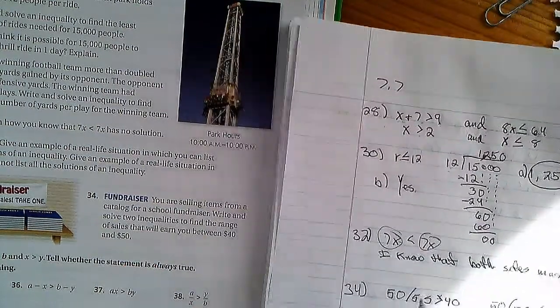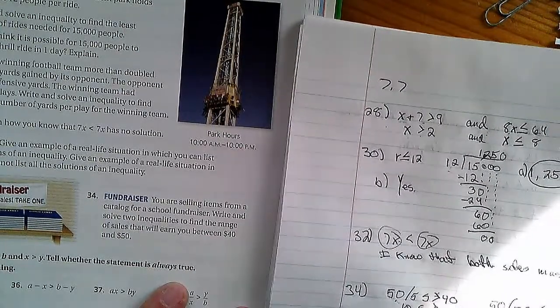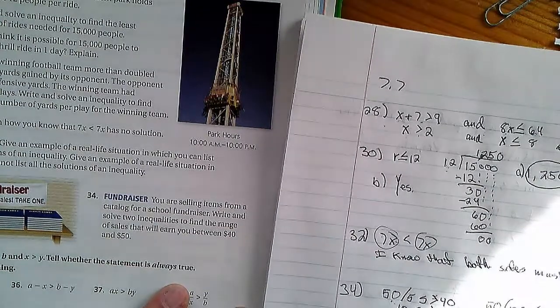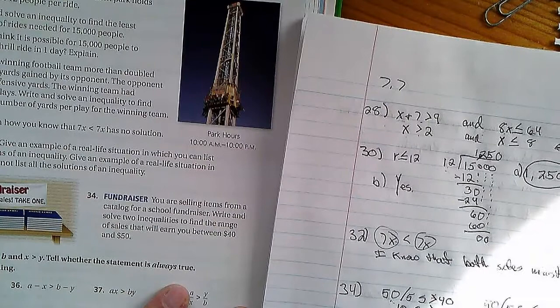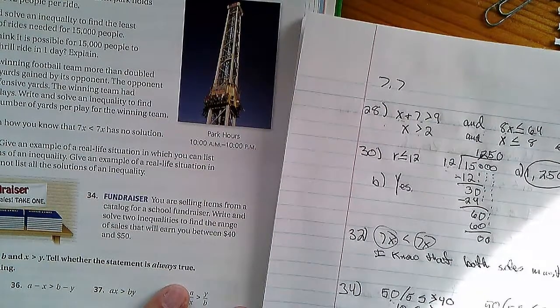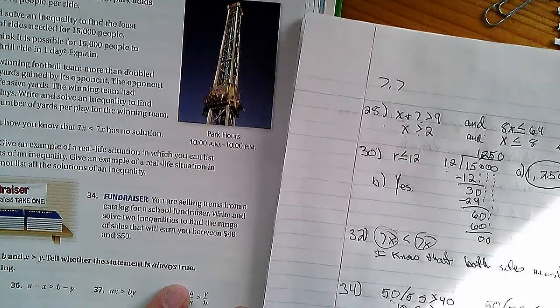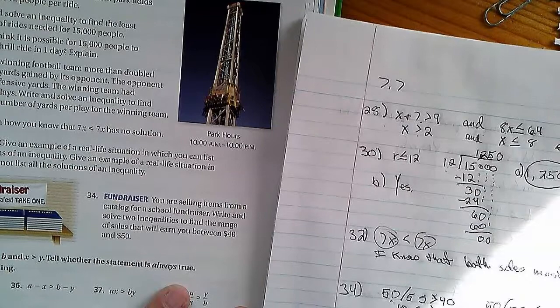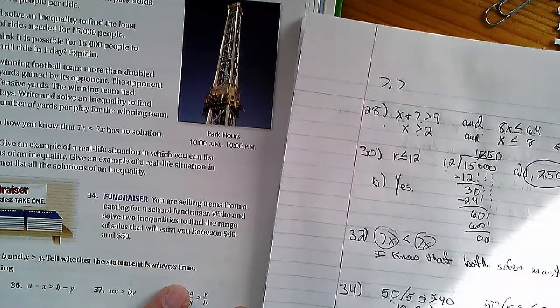So these are pretty easy. I see 50 divided by 5 is 10. 10s is greater than 40. And over here, 10s is less than 50, sorry. So I'm going to divide both sides by 10. S is greater than 4, and s is less than 5.